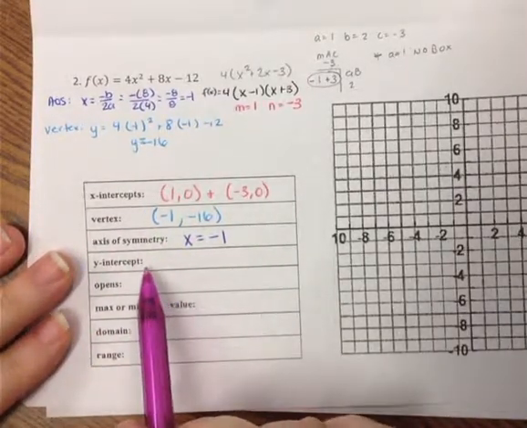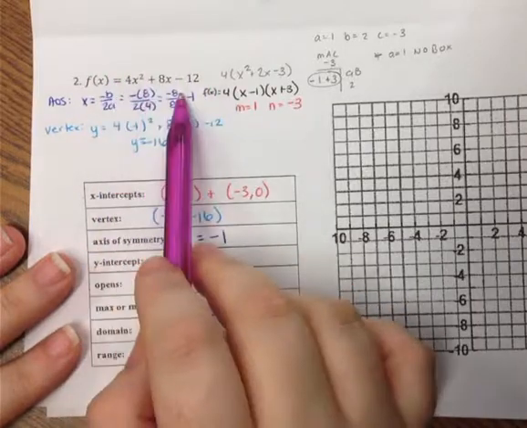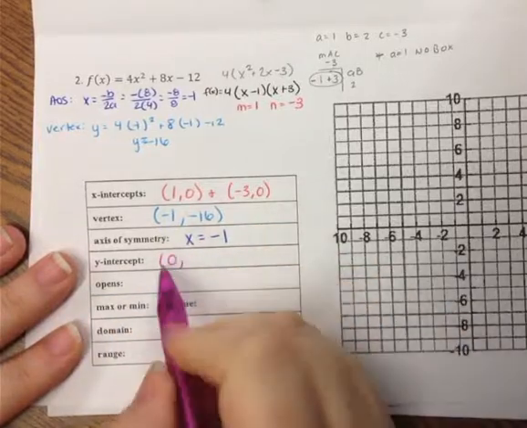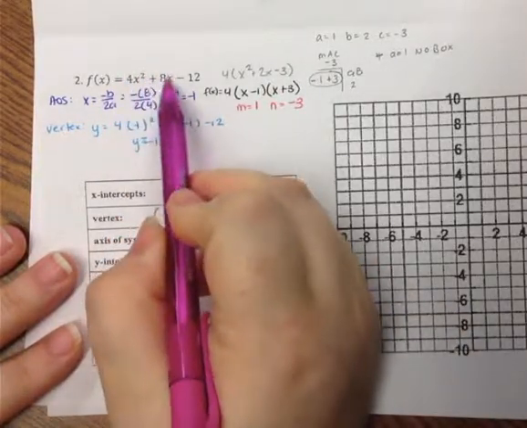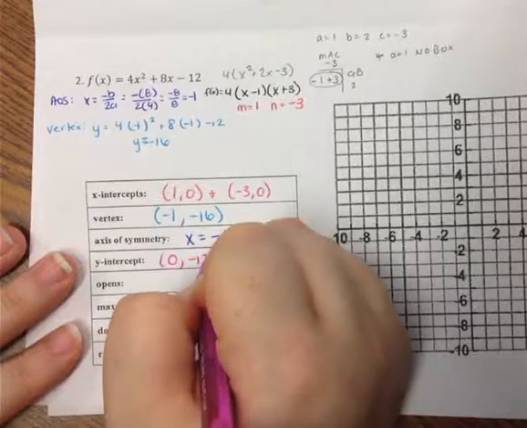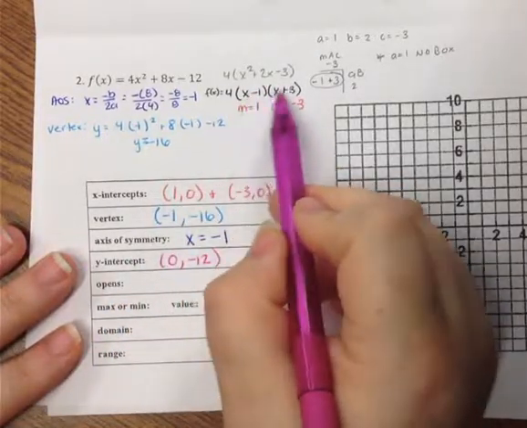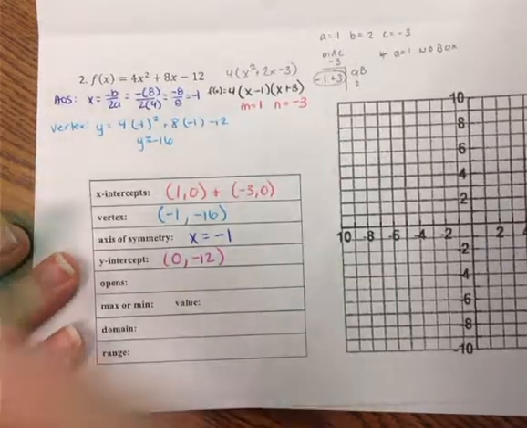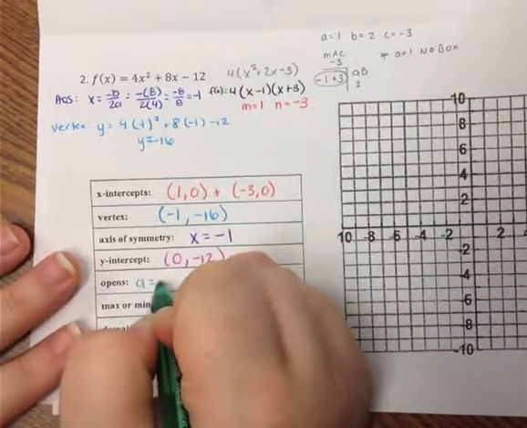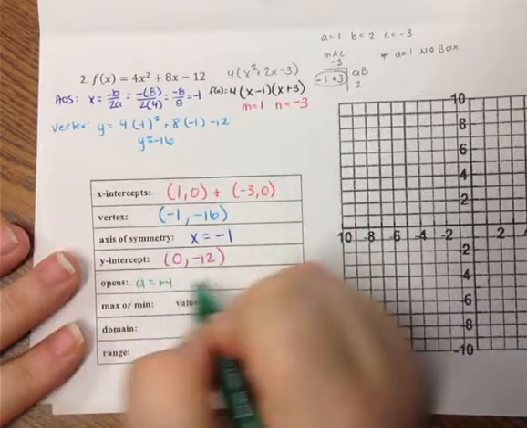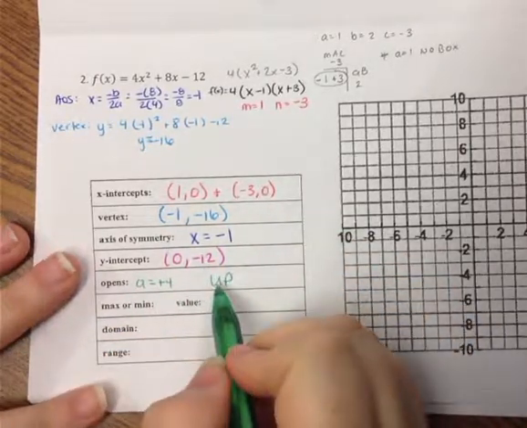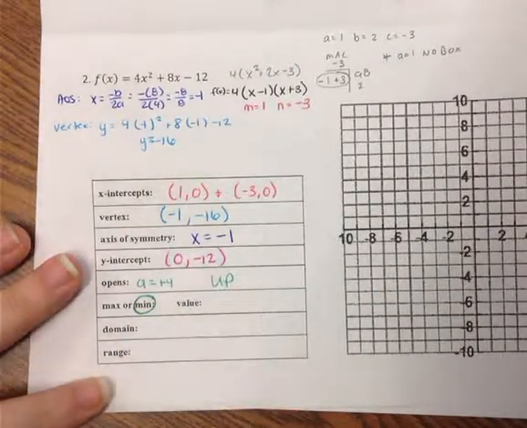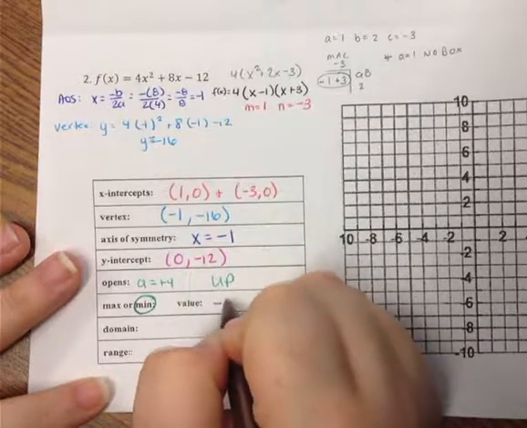We're going to find our y-intercept. Again, from the original, if it's in standard form, it's going to be your c value. It is still 0, comma something. So if we plug 0 in, 0, 0, minus 12, negative 12. You can still plug the zeros into here and get the same thing. Our a value is equal to a positive 4. That means that it will open up. Since it opens up, you're going to have a minimum value. And that minimum value, again, comes from your vertex, which was that negative 16.